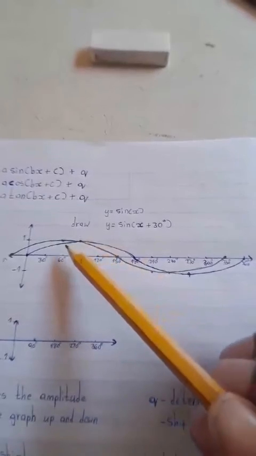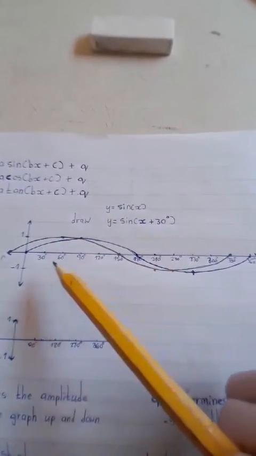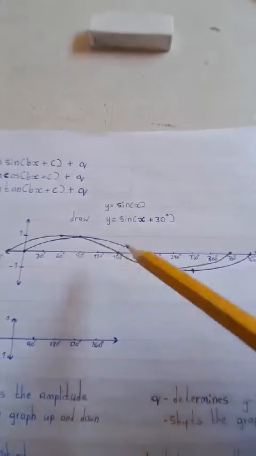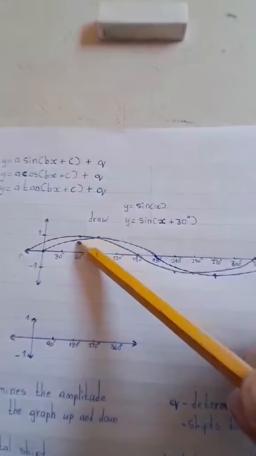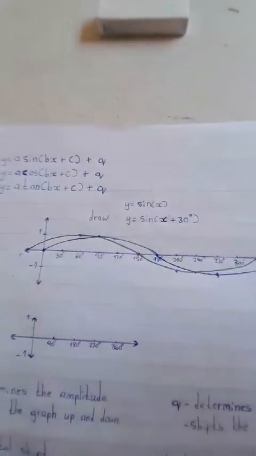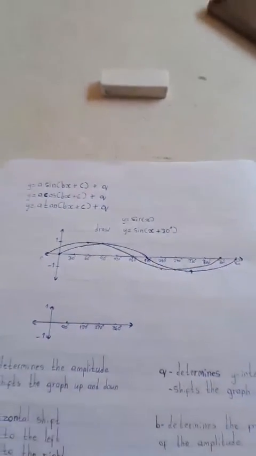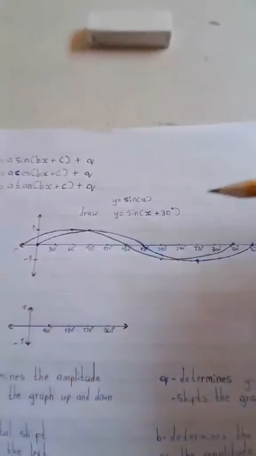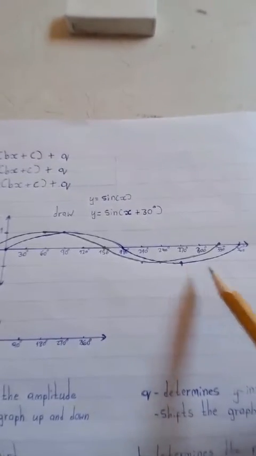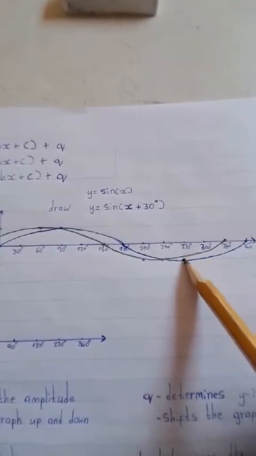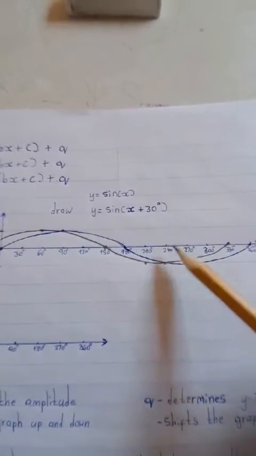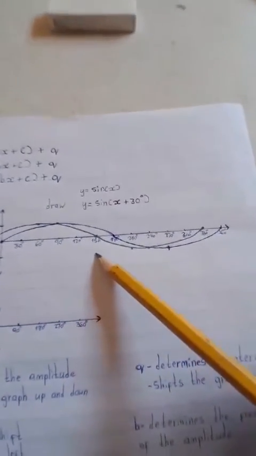The turning point on the original graph that we were given was at 90 degrees. But our new graph turns at 60 degrees, as you can see here, 60 degrees. Everything here moved 30 degrees to the left. I hope you can catch that. Here you can see the original graph, this blue graph, was turning at 270 degrees. And if I say 270 degrees minus 30, it will turn at 240 degrees, like you see here.